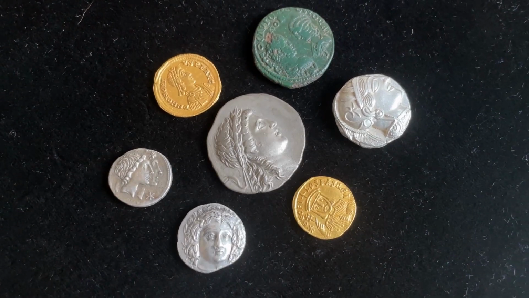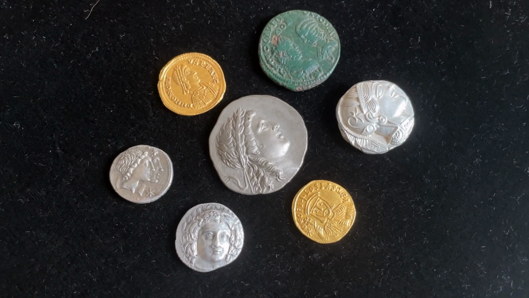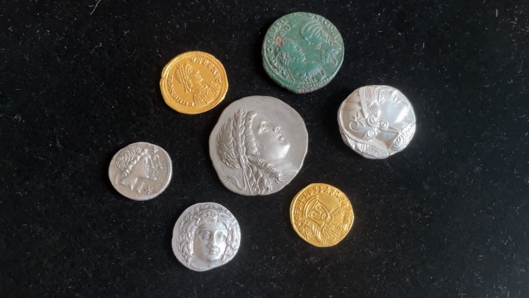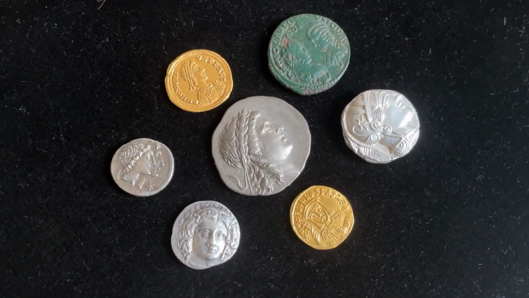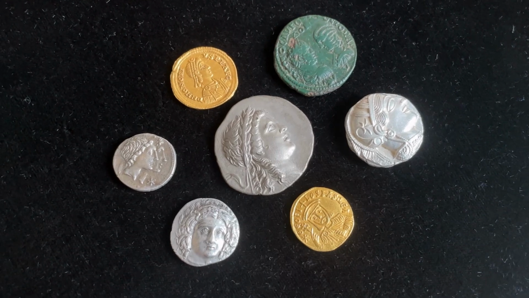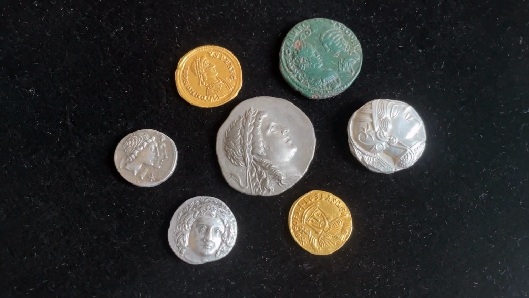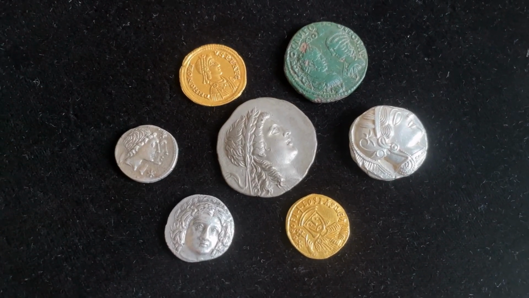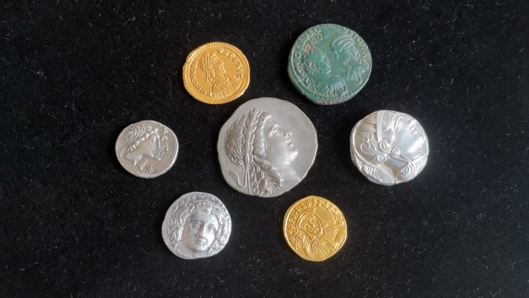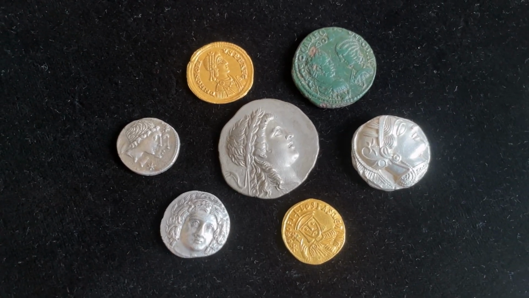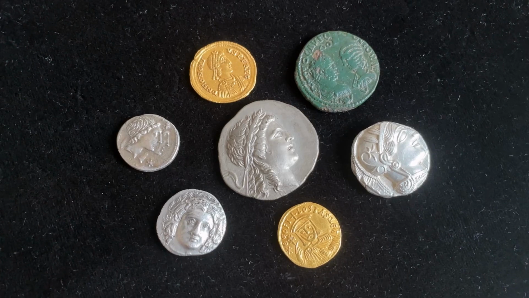Have you ever wondered why we've been using portraits on coins for so long? The human face is one of the most powerful communication tools we have. If you want to communicate a message all the way to the very last person, as illiterate or alienated that person might be, a portrait is instantly recognizable by any human being.